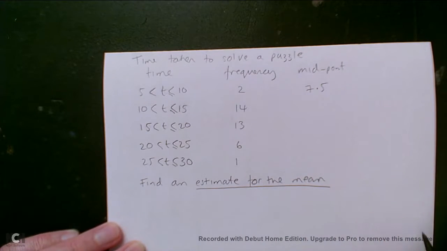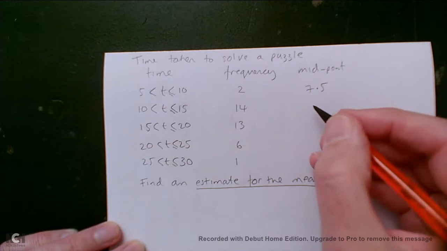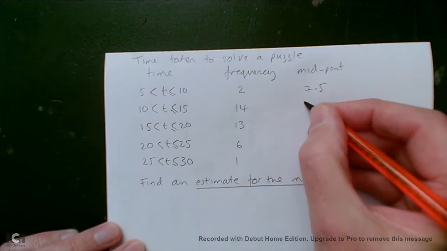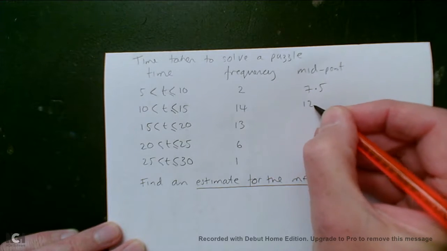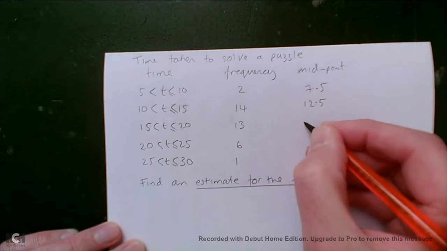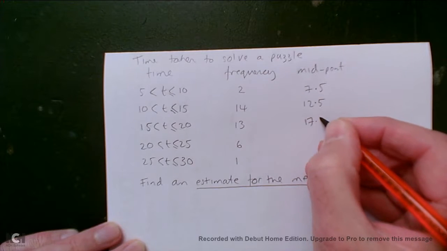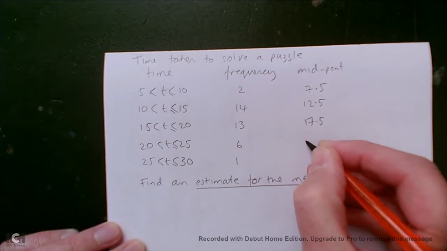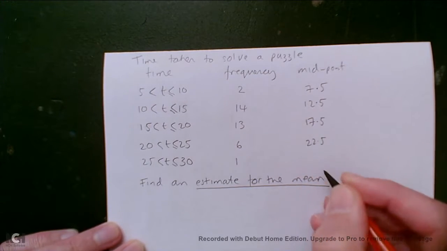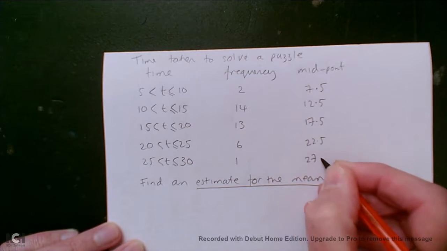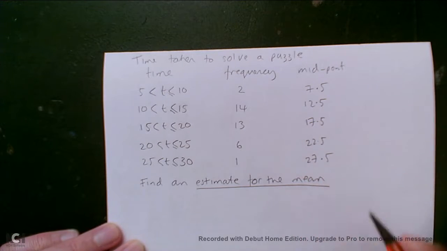So that's our assumption, and that's what gives us our estimate. 10 to 15, so our assumption is 12.5 minutes. And this one will be 17.5 minutes, and 22.5 minutes, and 27.5 minutes. So those are our estimates.